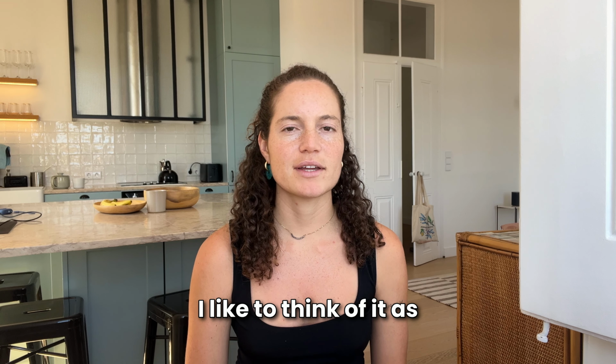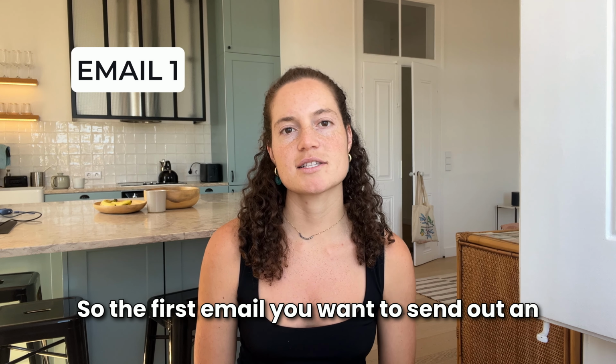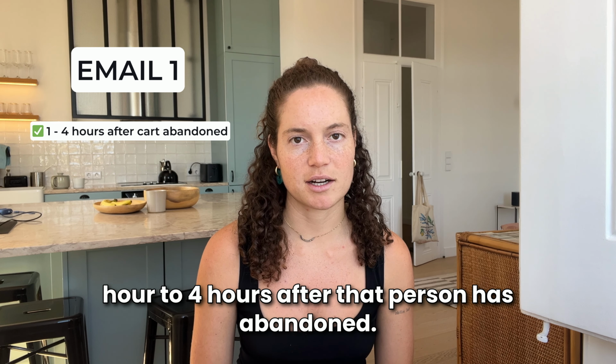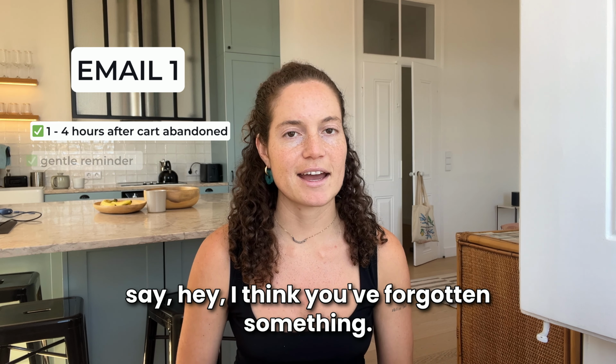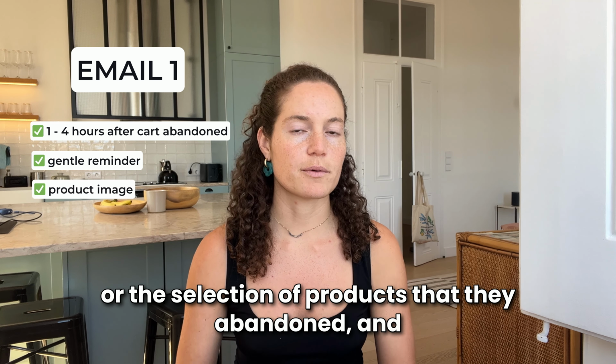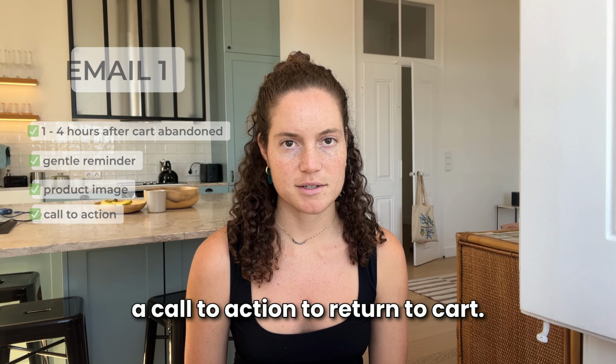I like to think of it as a 3 to 4 step email flow. So the first email you want to send out an hour to 4 hours after that person has abandoned cart. And all you want to do is say, hey, I think you've forgotten something. Have an image of the product that they abandoned or the selection of products that they abandoned and a call to action to return to cart.